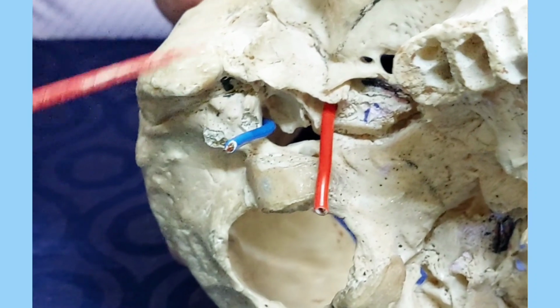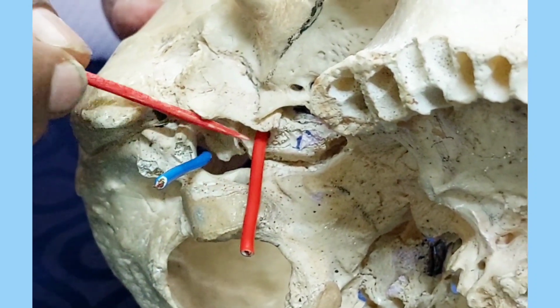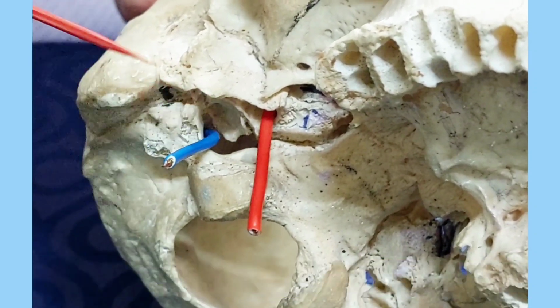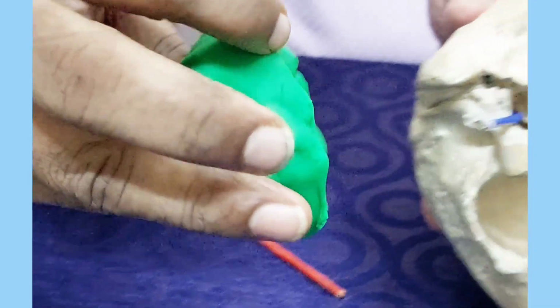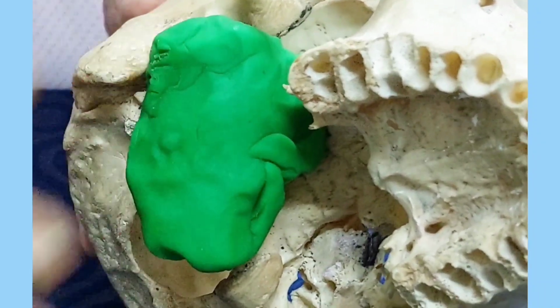So on the medial side, you will get the internal jugular vein behind, the internal carotid artery in front, and the lower four cranial nerves in between this artery and vein. So all these structures will be related to the postero-medial surface of the gland.